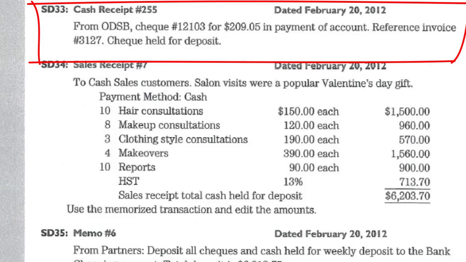SD33, cash receipt number 255, dated February 20th, 2012, from ODSB, check number 12103 for 20905, in payment of account. Reference invoice number 3127, check held for deposit. So it's again, receipt payments. ODSB.